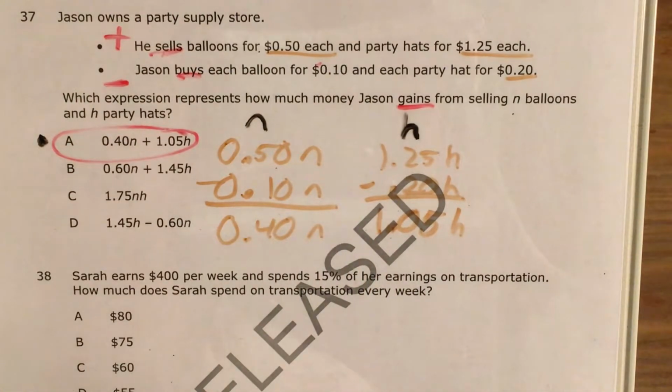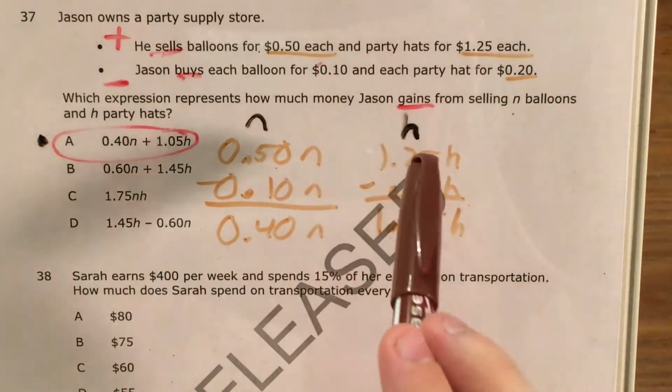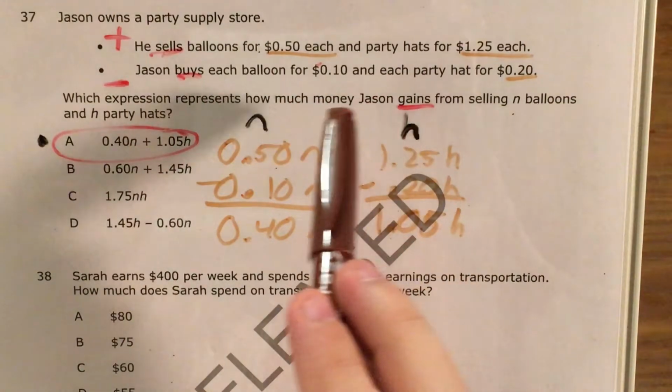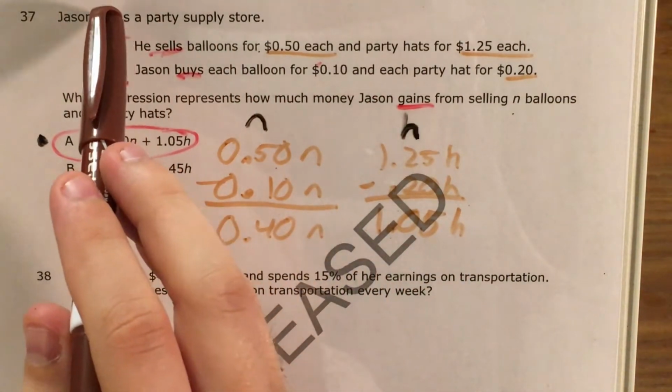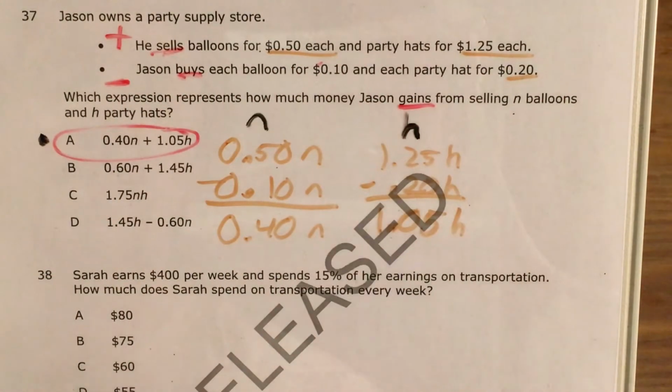And the most important skill here was to keep track of what numbers were supposed to be positive and what were supposed to be negative in the context of the problem. And since we're trying to find out how much money Jason gains, selling becomes positive because that's money he's getting, and buying becomes negative because that's the money that he is spending.